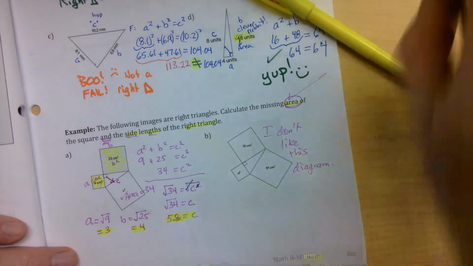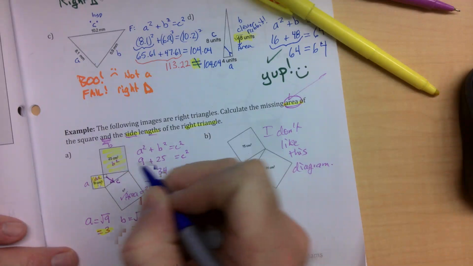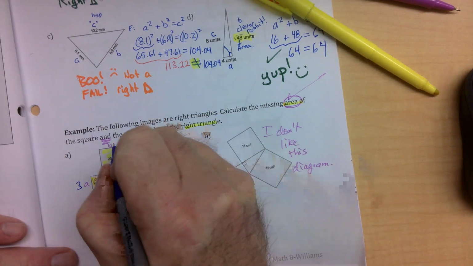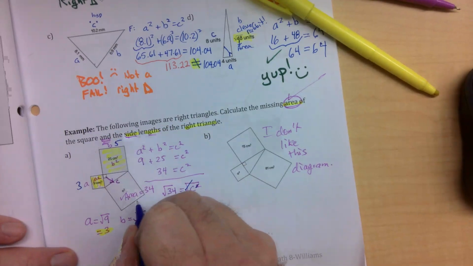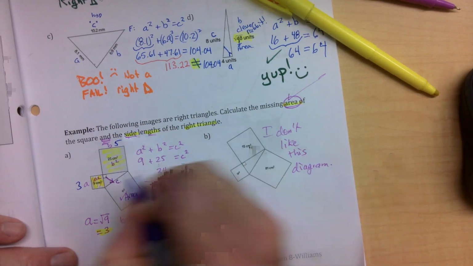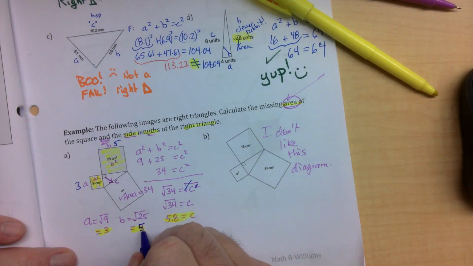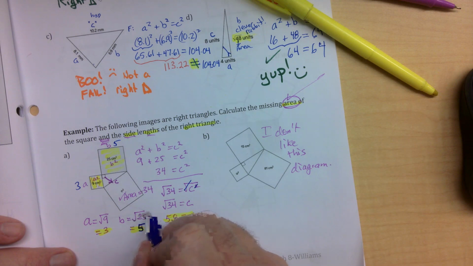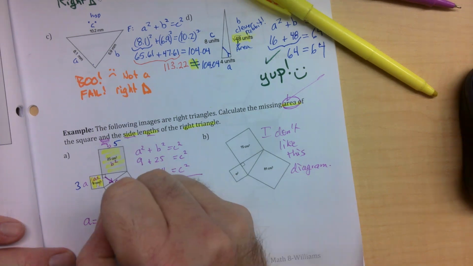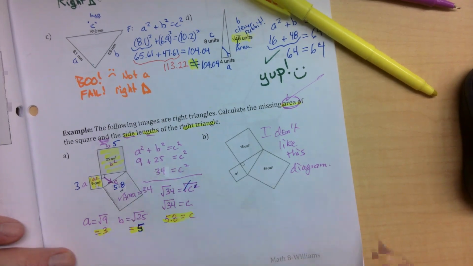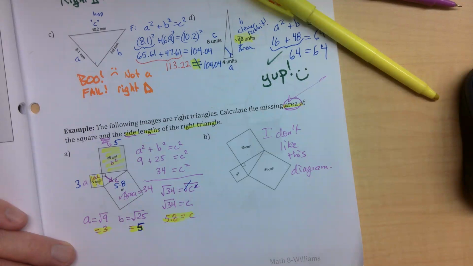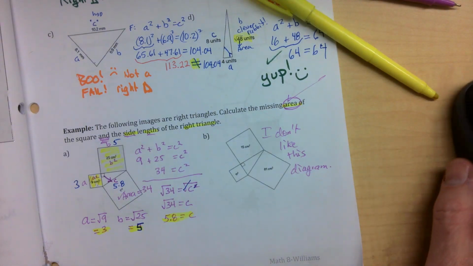So this triangle, this A is 3. This B is 5. This C is 5 point, oh, sorry. Now, if you guys were in class, you would have made fun of me here, and deservedly so. Holy Dinah. The root of 25 is 5, and side C is 5.8. Good thing I caught myself there. Okay, that was page 29, number A.